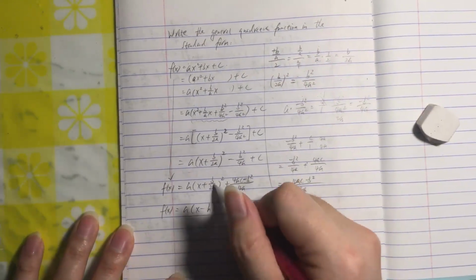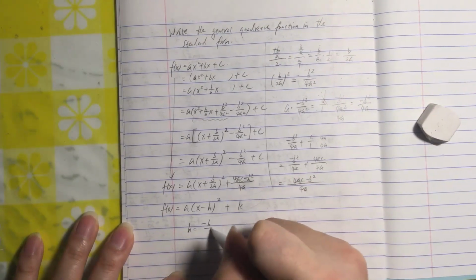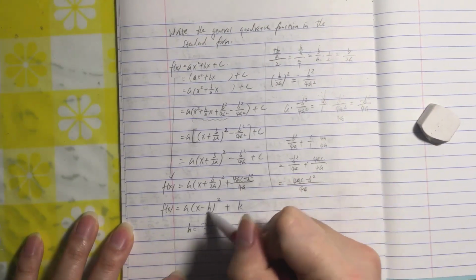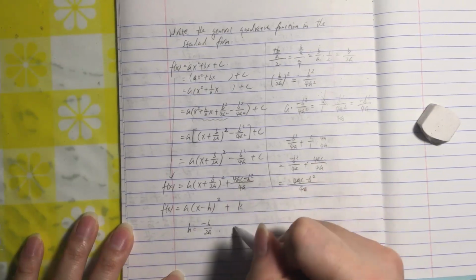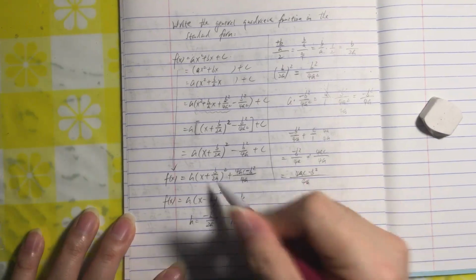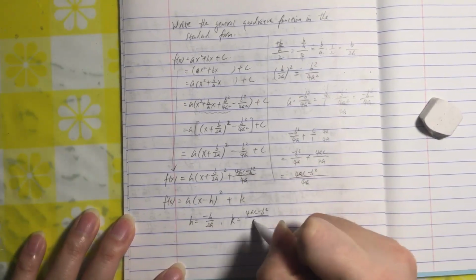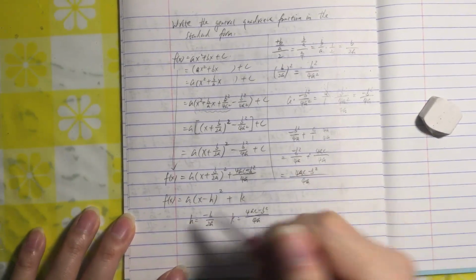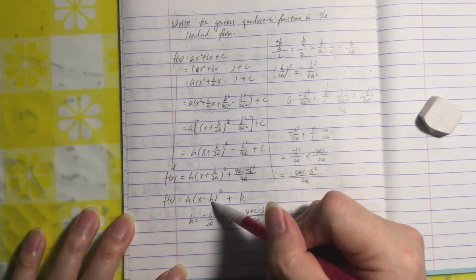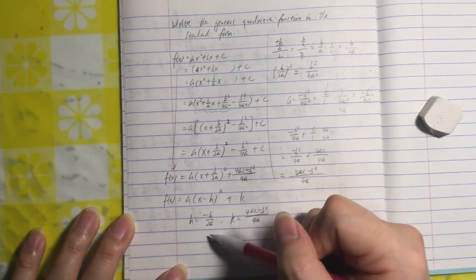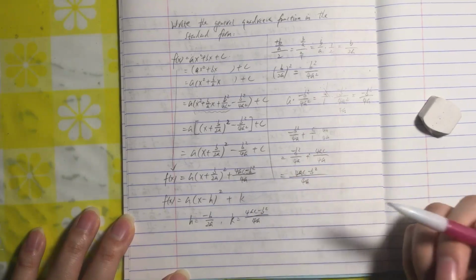h is negative b over 2a. Since this h is negative, h is negative b over 2a. k is this, 4ac minus b squared over 4a. If we compare the standard form and the general form, we can see that here h is negative b over 2a and k is 4ac minus b squared over 4a.